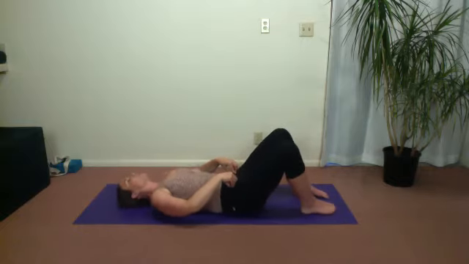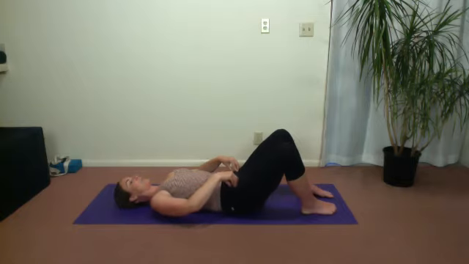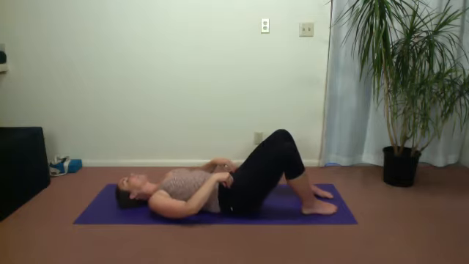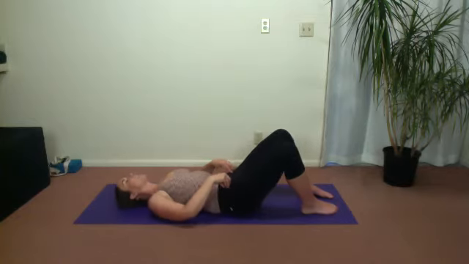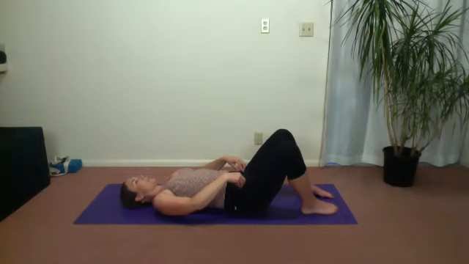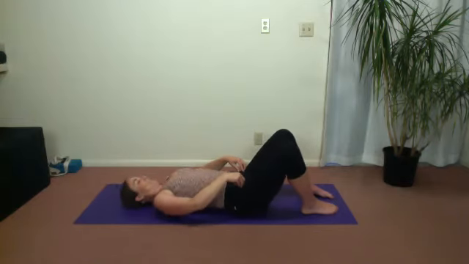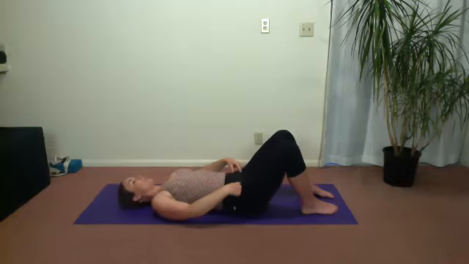Pelvic tilts, rocking your back flat. Same thing, hands still on your hip bones. What's happening as you take the pelvis into that motion, going back to a flat back, going forward into an arched back? Are they moving together, or do you have one side that moves faster than the other? See if you can get it to move together, more symmetrical.